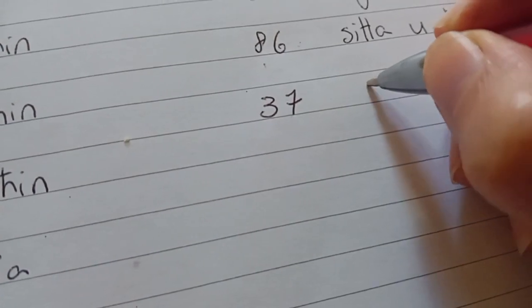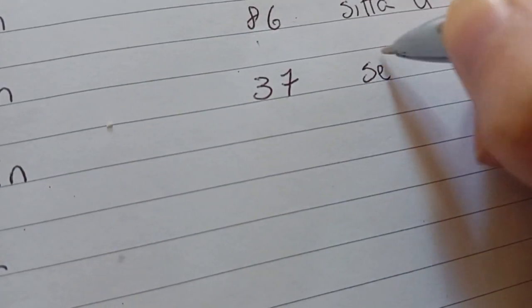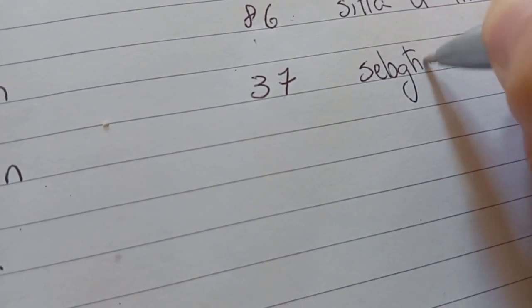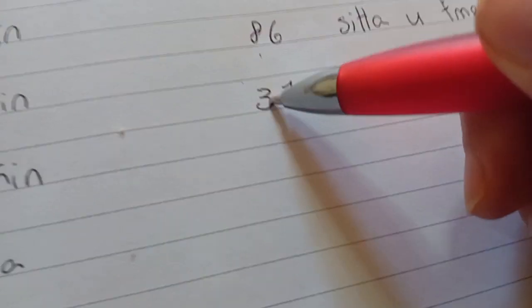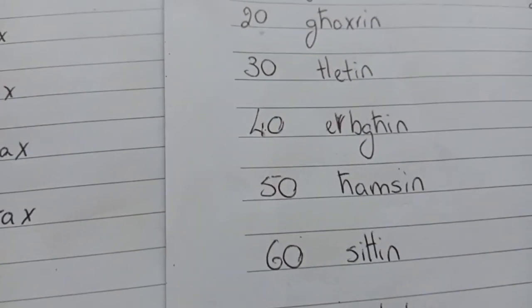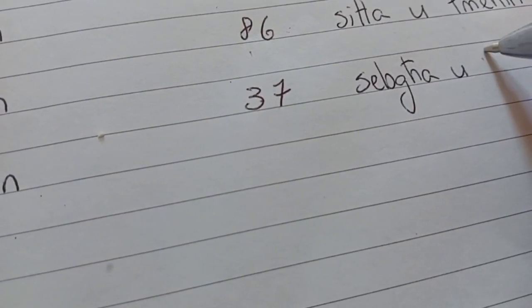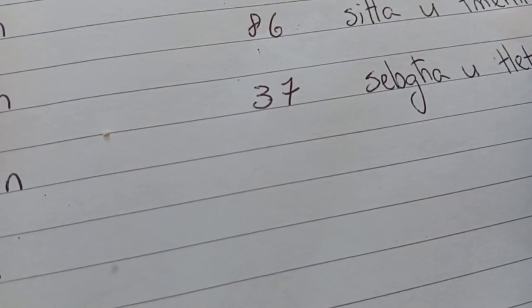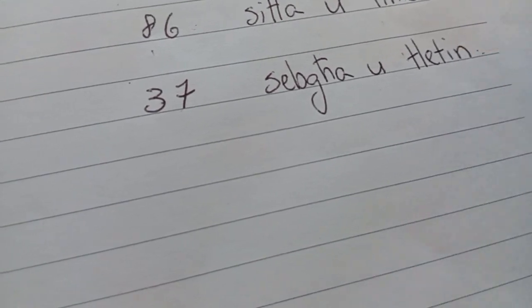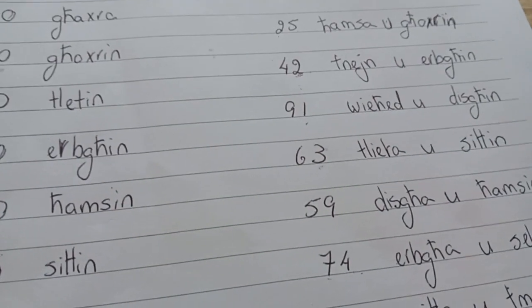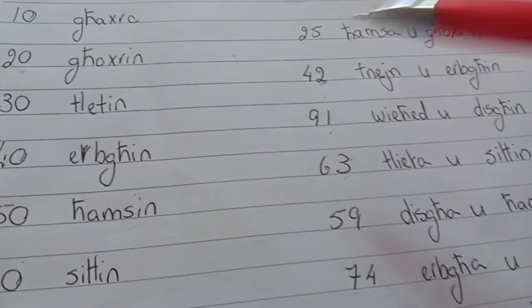Now we have 37. So, we start with the 7. We go here to the 7, mela 7. And we have the 3, the tens. So, the 30 is 30. 37. And that is how we write the Maltese first.